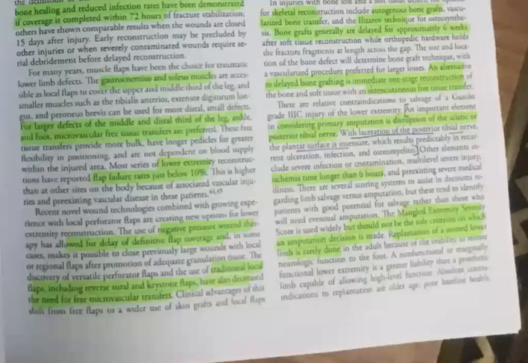So an important element in considering primary amputation is disruption of the sciatic or posterior tibial nerve. So we should not disrupt the sciatic or posterior tibial nerve. With laceration of the posterior tibial nerve, the plantar surface is insensate, which results predictably in recurrent ulceration, infection, and osteomyelitis. So because the plantar surface sensation is gone due to posterior tibial nerve laceration, it will lead to recurrent ulceration and infections.